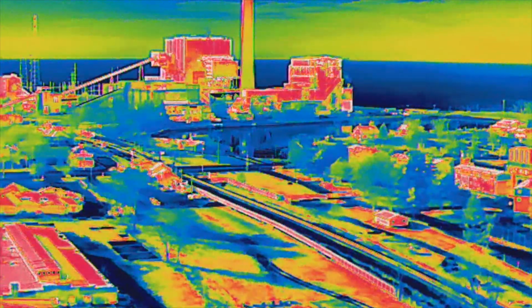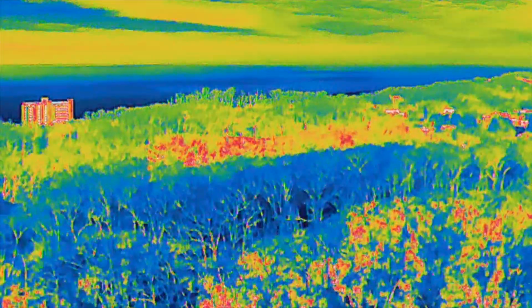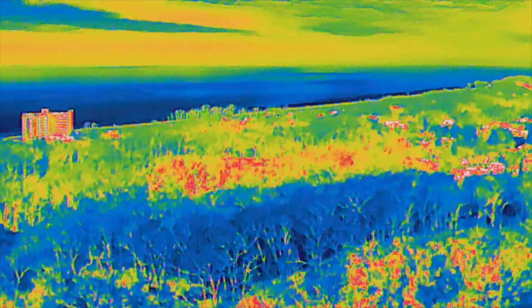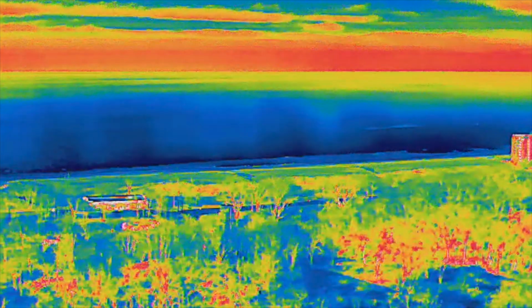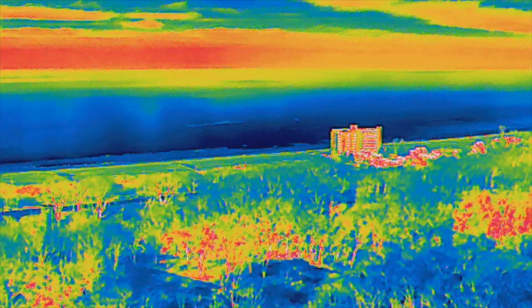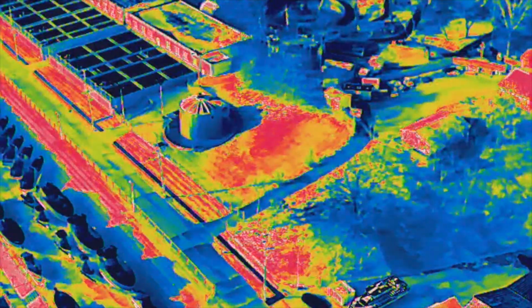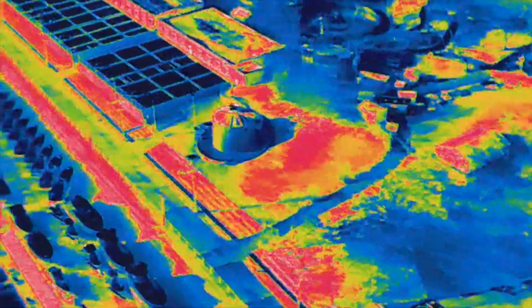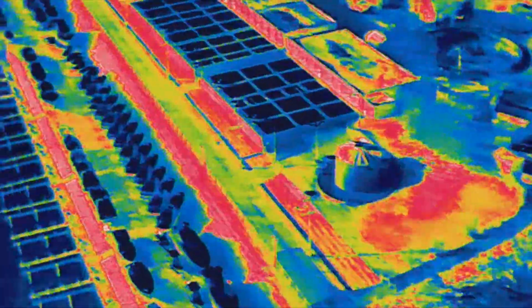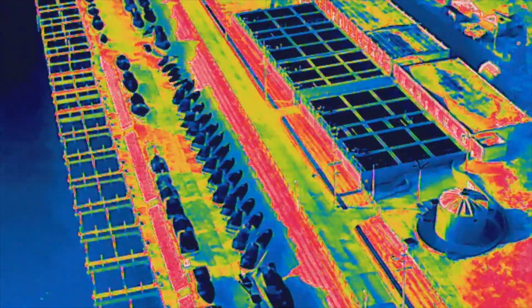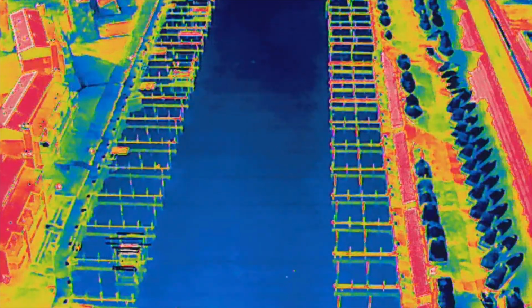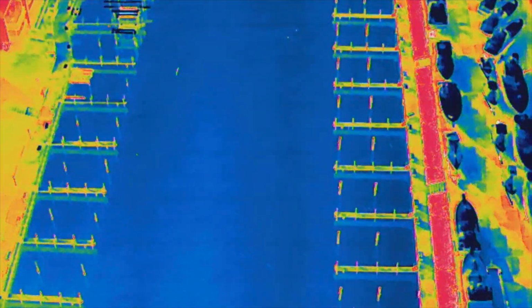The roof shows up at warmer temperature. That could be due to some of the insulation. And as you see, there's a little high rise on the beach. All the lighting gives that a warmer red temperature. And again, the lake is blue, Lake Michigan. This area is the river where it's usually full with boats. But right now in the winter, everybody has to take their boats out by end of October, so it's empty.